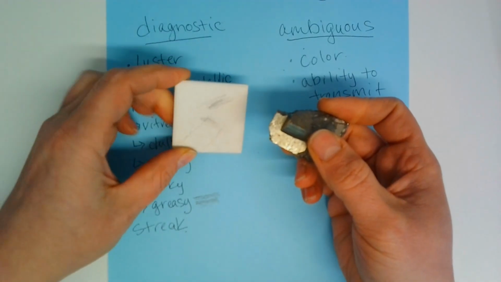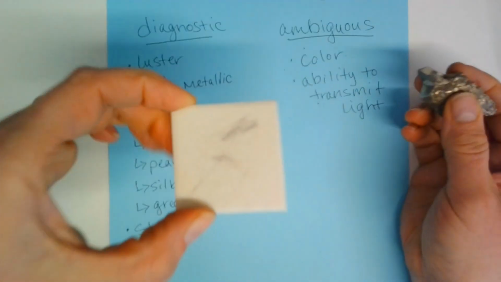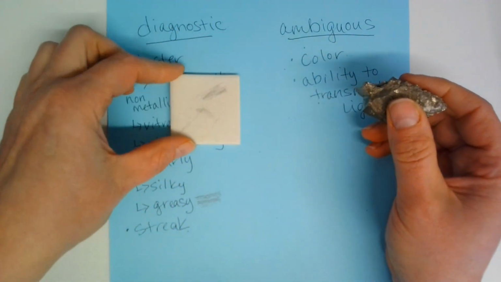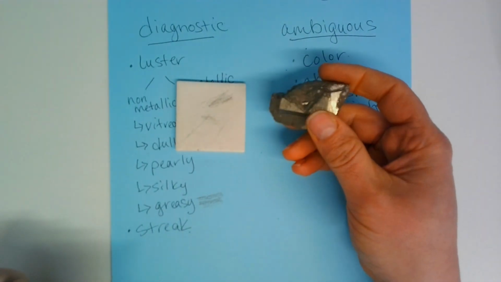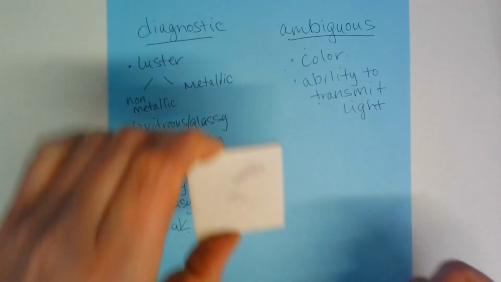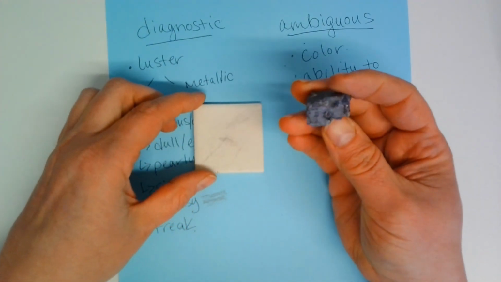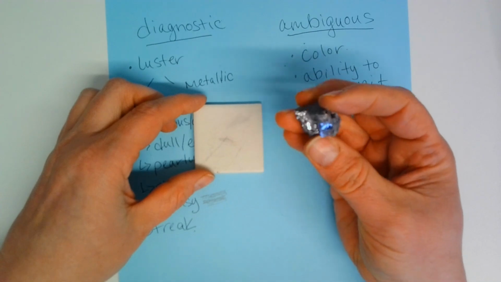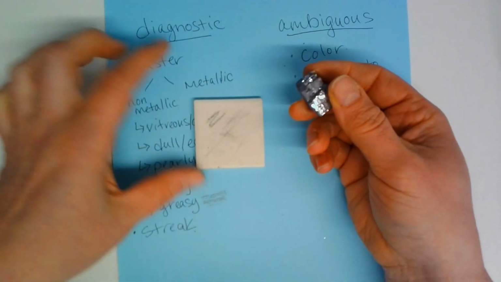But when I put it on the streak plate, it's kind of dark. Again, my video is not picking this up very well, but it is a dark greenish gray. So it doesn't match the color. This is another one. This one actually does match. So this is galena, it's kind of a bluish gray color. When I put it on the streak, it's bluish gray.